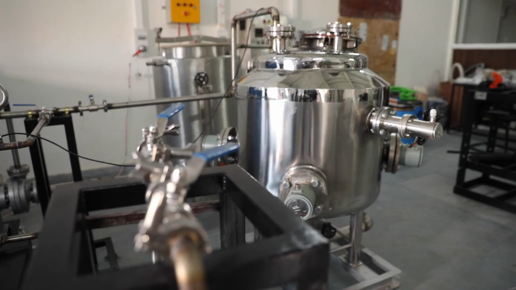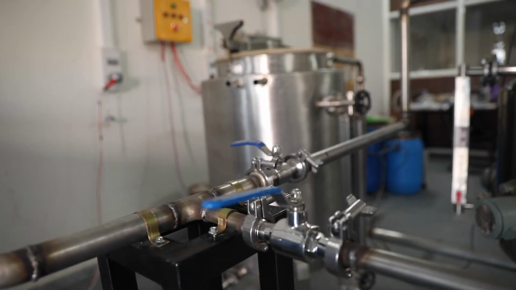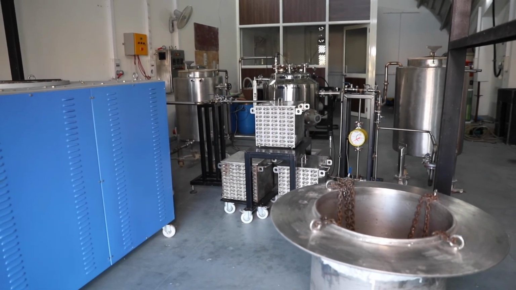All of these major equipment, the measurement instruments, the preparation of the material, and the development of the composite PCM for these latent heat storage systems.